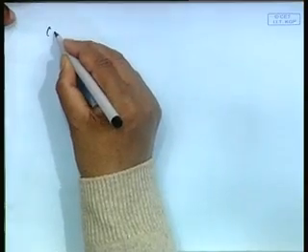Now, I am going to leave one part for you to work out, because it is again with respect to phase. Now, see here, I will write it down.